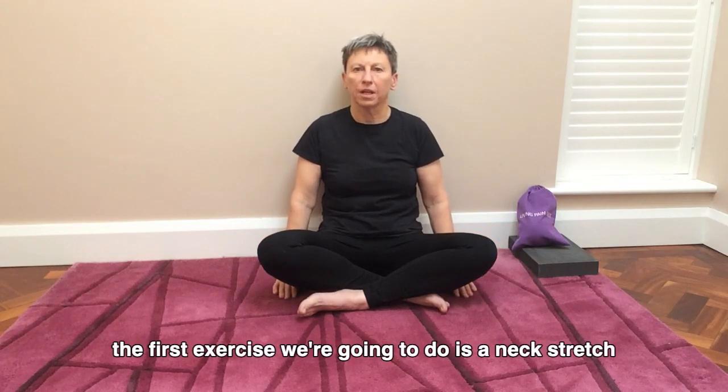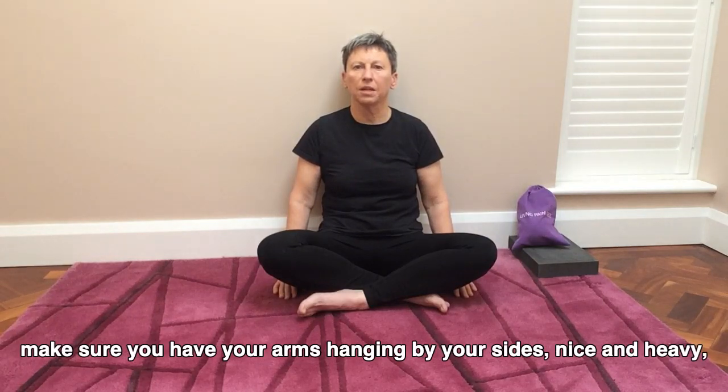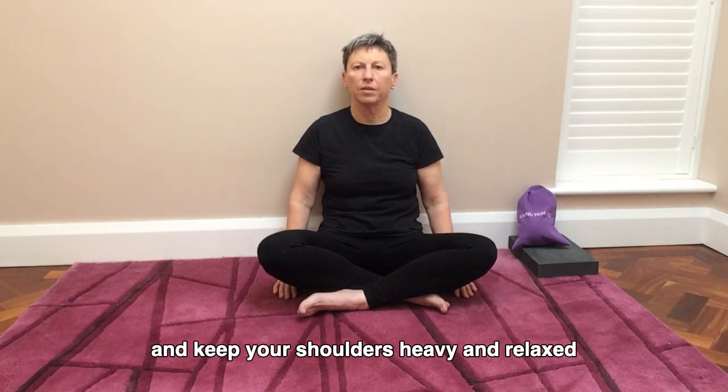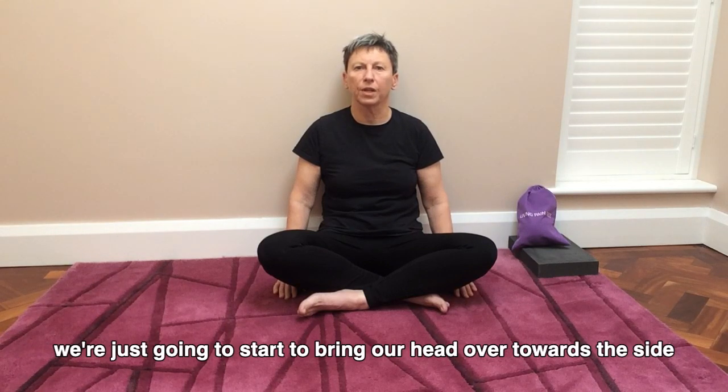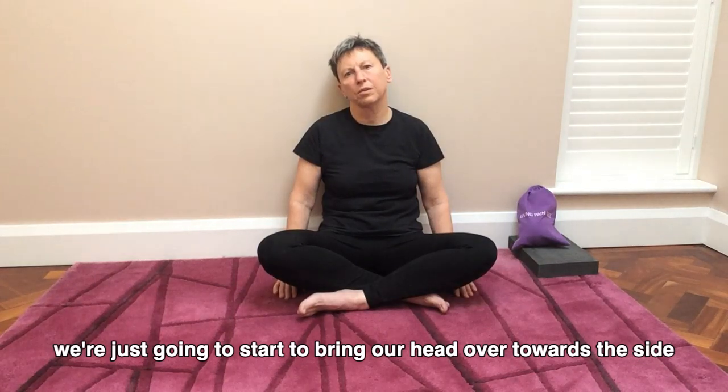The first exercise we're going to do is a neck stretch. So make sure that you have your arms hanging by your sides, nice and heavy, and keep your shoulders heavy and relaxed. You can do this exercise seated or standing, whichever is more comfortable for you. So we're just going to start to bring our head over towards the side, bringing your ear towards your shoulder.